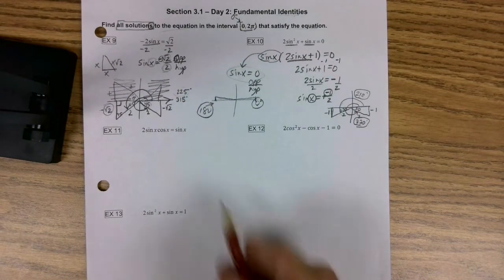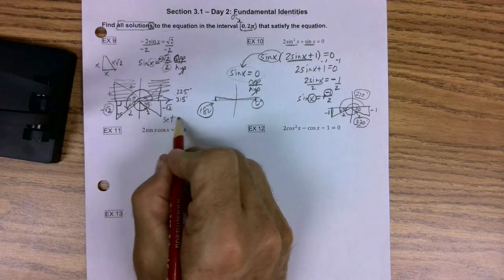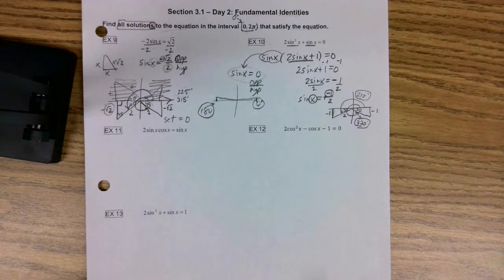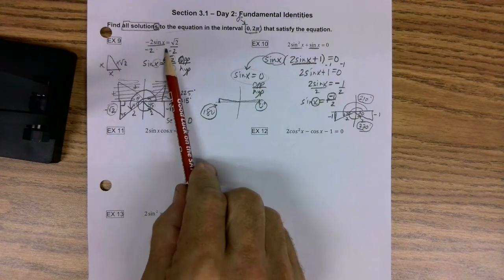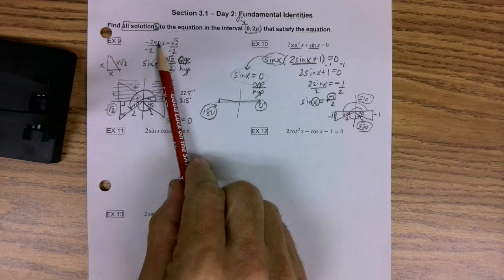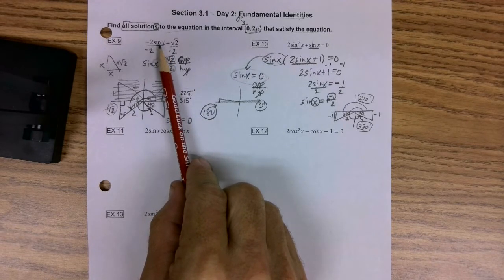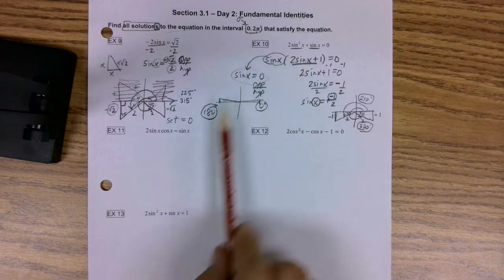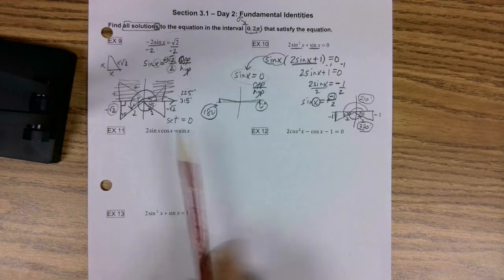Next problem. Remember in my pre-lesson I said, get into the habit of setting it equal to 0. Now why didn't I do that up here? Well, it's not something I'm going to factor. See, I factored this, and I'm going to factor this. I can just look down the road.